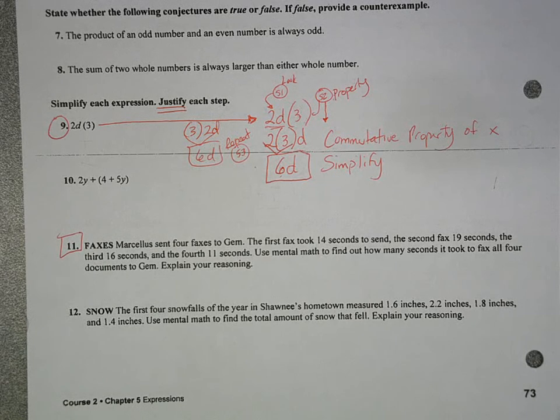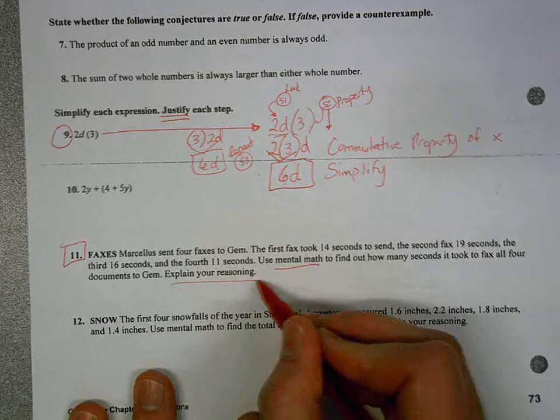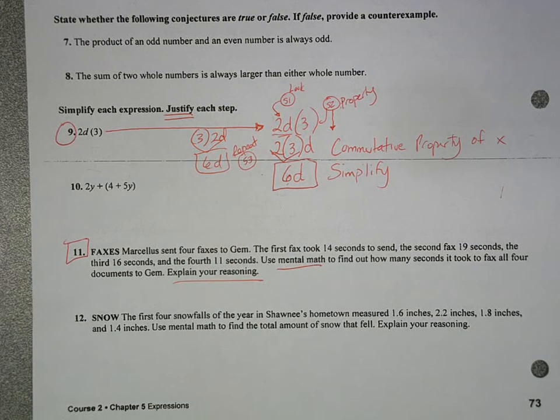Okay, so listen. Now, what I'm going to do is it says use mental math. The funny thing though is when it says explain your reasoning, it's saying to write down how you solved it. So even though you can use mental math to get the answer, they want you to explain it. You can explain it in words if you want. For some of us, it's easier to explain by showing the problem that you did in your head.